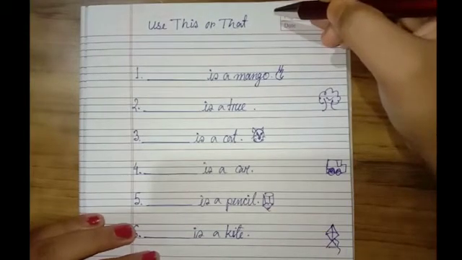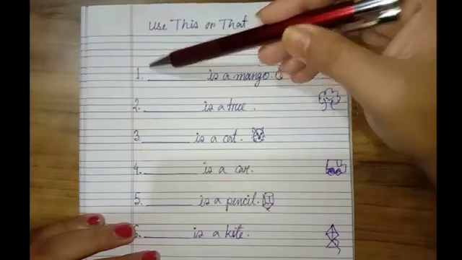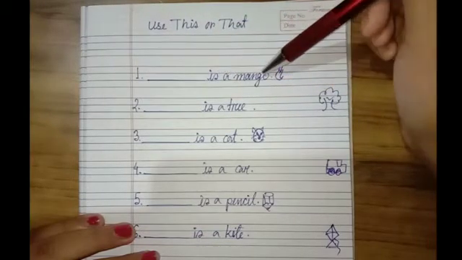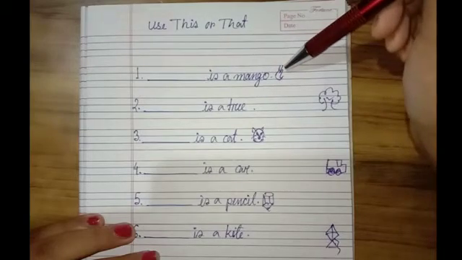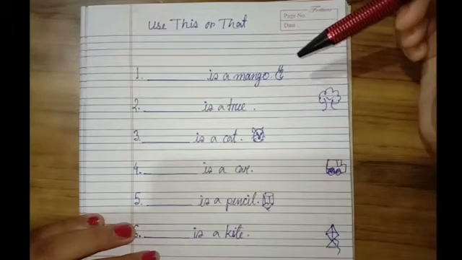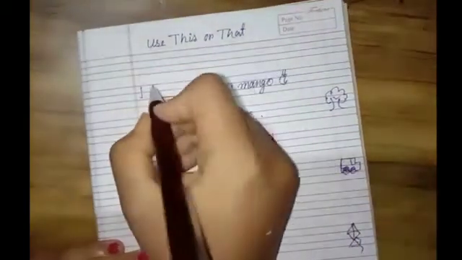Now children, let's learn some more this and that examples. Okay, now you can see here, this is a mango. The mango is near to me, so I will use this. Okay, where is it? This.